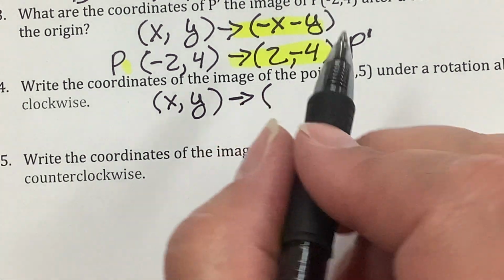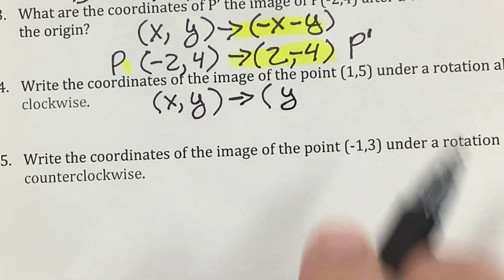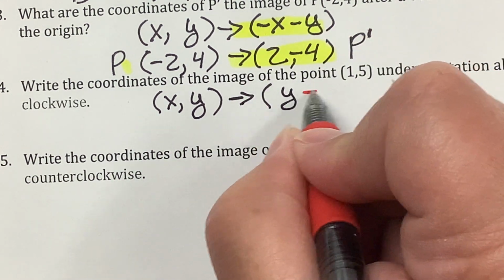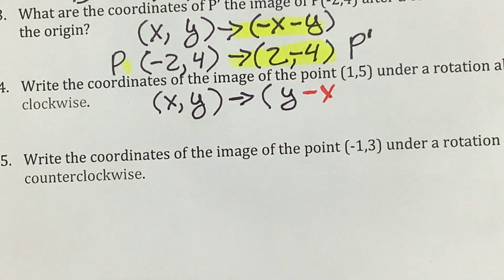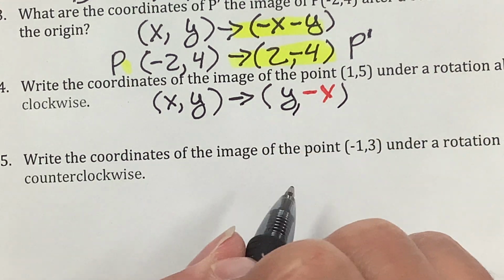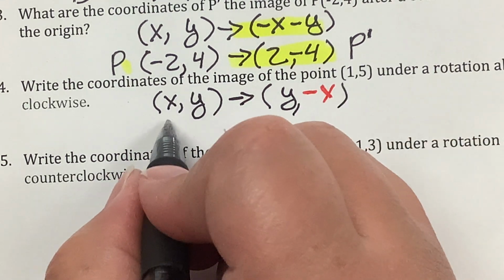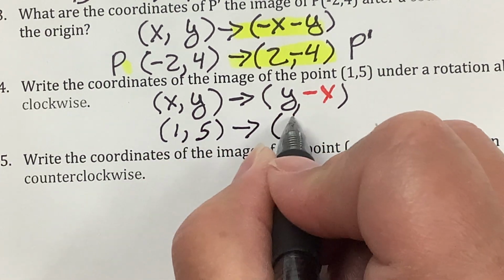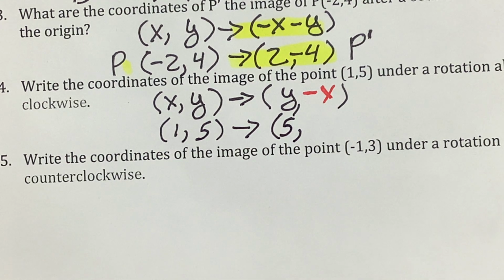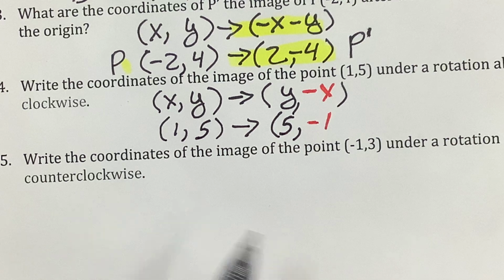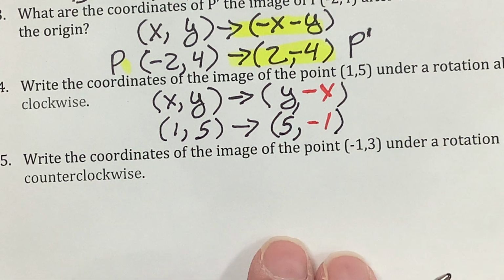You switch them, and then you negate the x. So we have 1, 5, switch them to get 5, and that 1 becomes -1. So for 270 or 90 clockwise, it would be switch and negate the x.